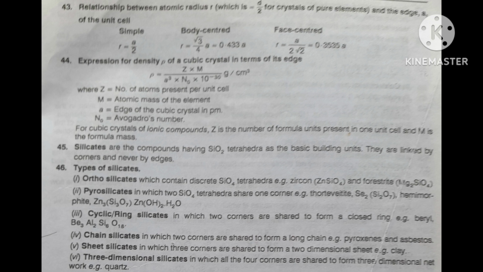Here three corners are shared. In sheet silicates, three corners are shared to form a two-dimensional sheet, just like one paper. An example is clay. In soil you have seen very small particles.